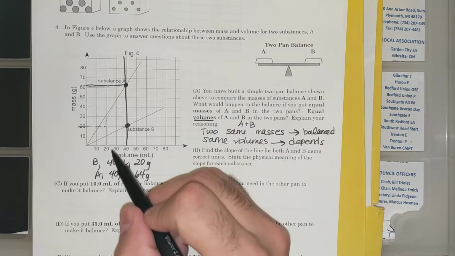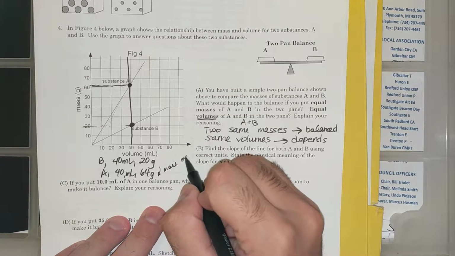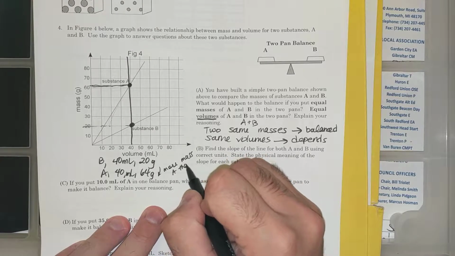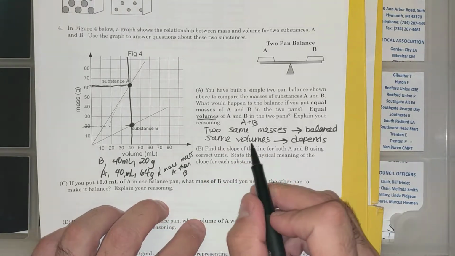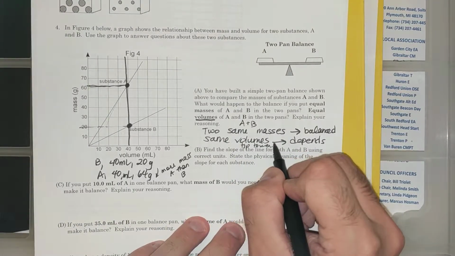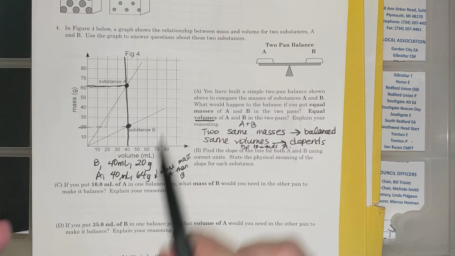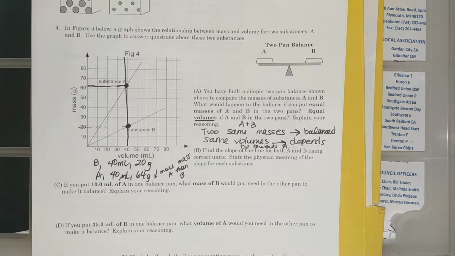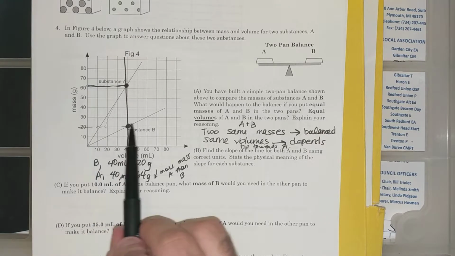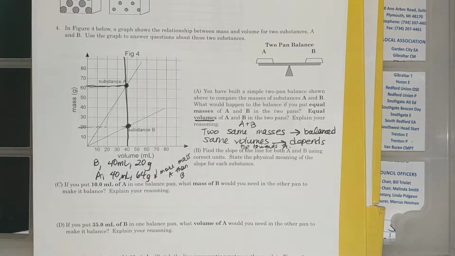If I have equal volumes, it looks like more mass of A than B. And if that's true, if I have the same volume of A and B, that means it'll tip towards A. Okay, so I'm using the graph for that, but I could also calculate that. But basically, if I'm looking at the same volume of substance B and A, for B it shows me that 20 grams is 40 milliliters, and for A it shows me that 40 milliliters is 64 grams.